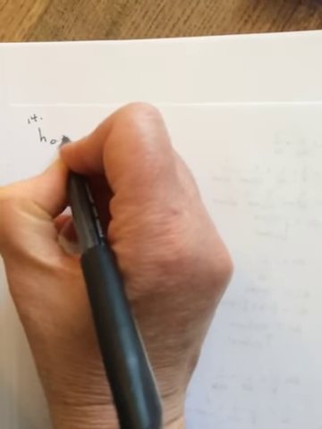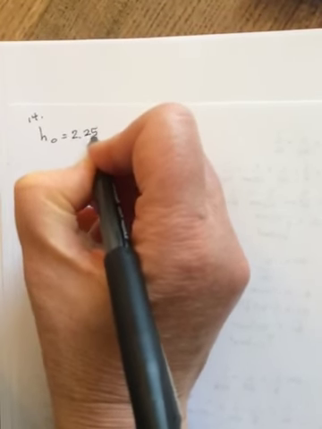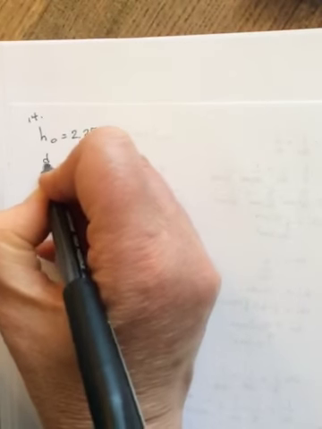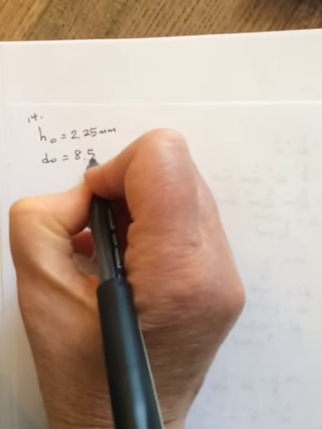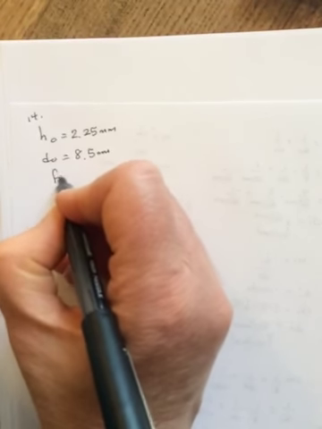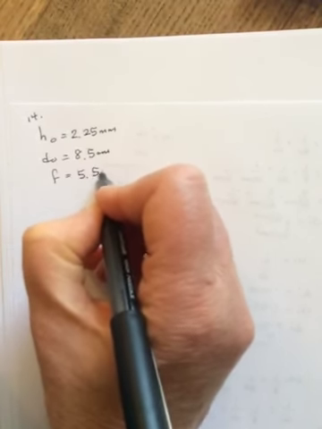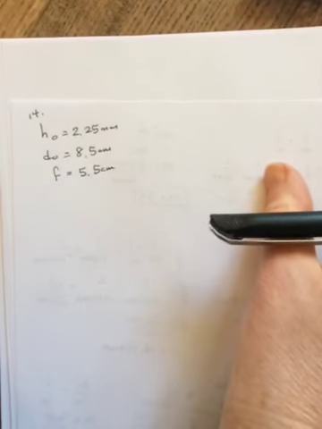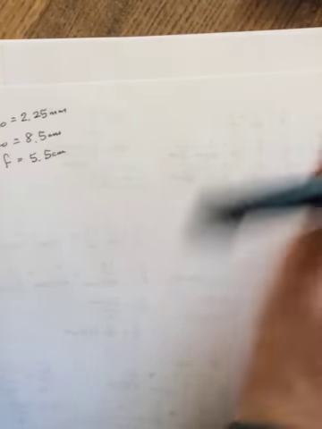All right, number 14. An object that is 2.25 millimeters high. So ho is 2.25 millimeters. do is 8.5 centimeters, to the left of a convex lens that has a focal length of 5.5 centimeters. Find the location and height of the image.